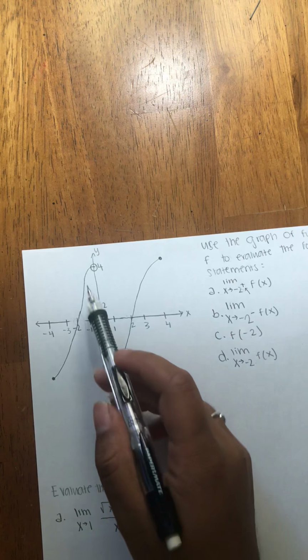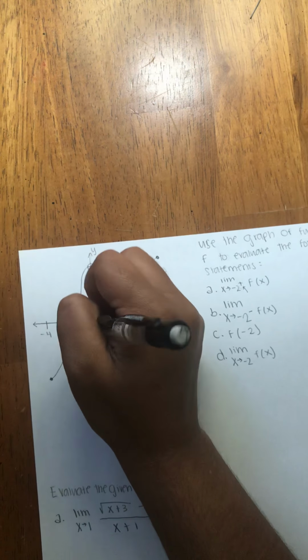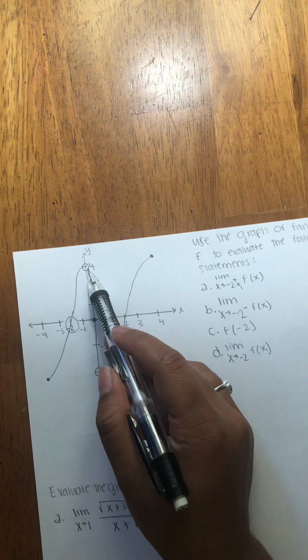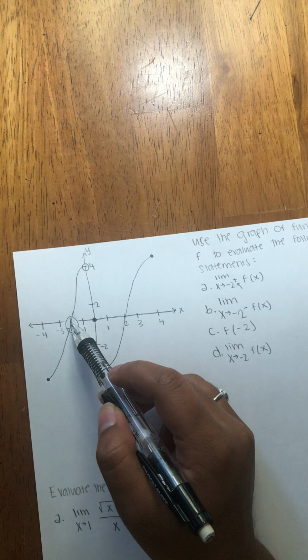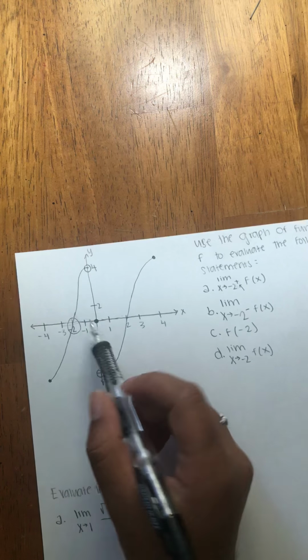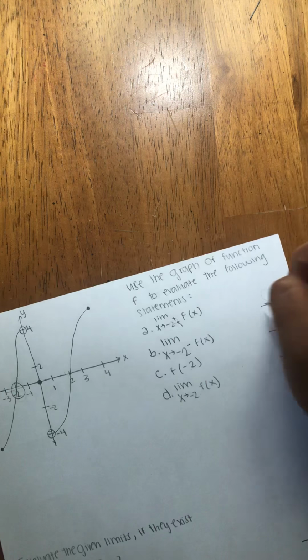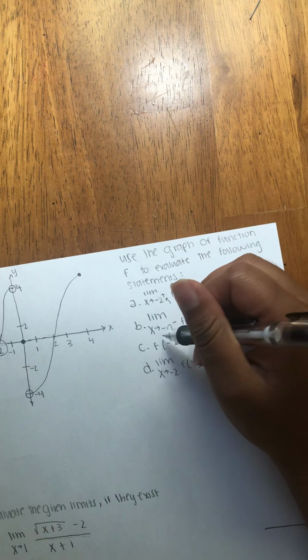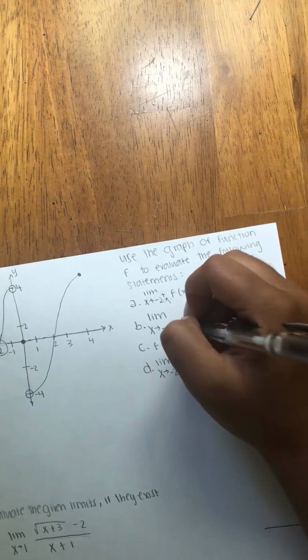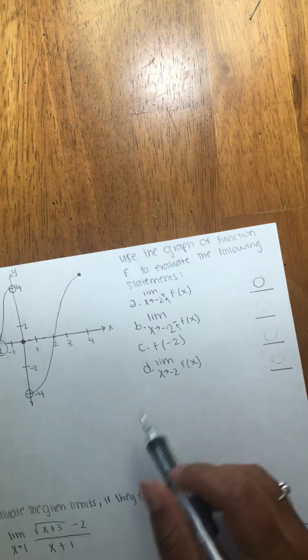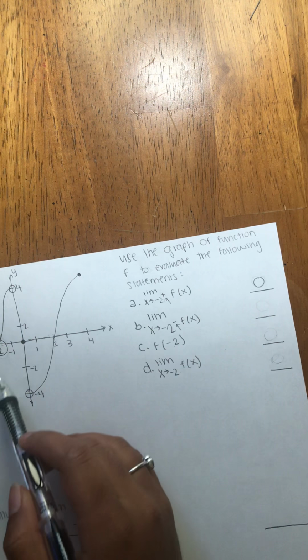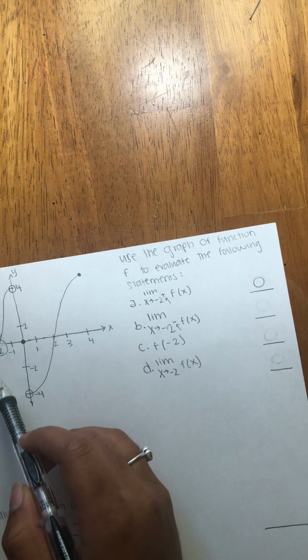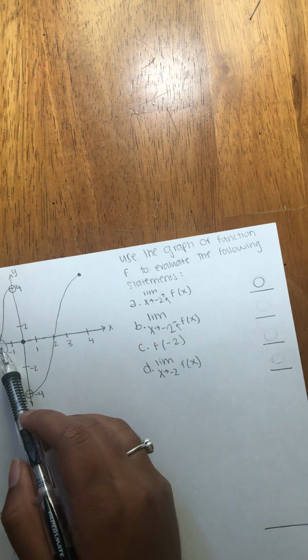So if we look at the graph, and it's asking for -2, we're going to see what it's doing from the right side. We can see that it's going closer and closer to 0. So our answer is just going to be 0 for the first one. The next one says limit of x as it goes to -2 from the left side. So this little minus sign means it's asking what it's doing from the left side. So we're going to trace it, and we can see that it's clearly going to 0 again.